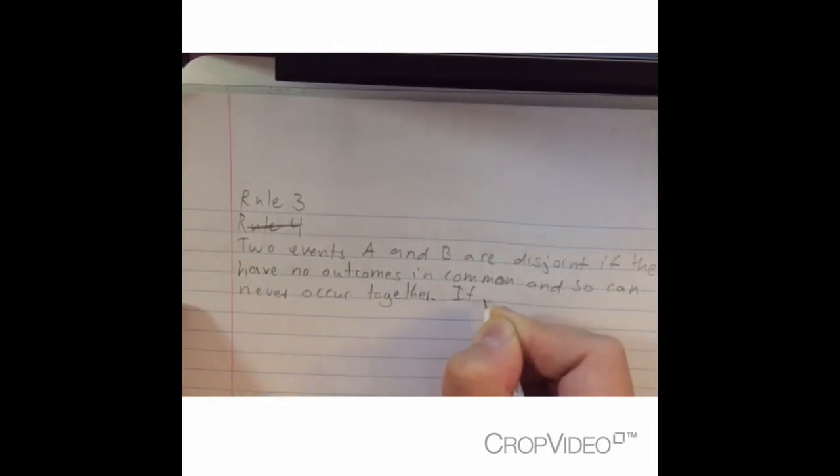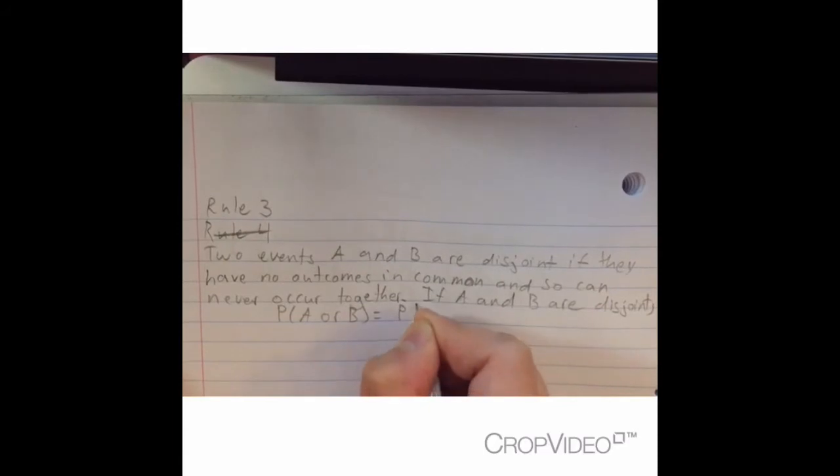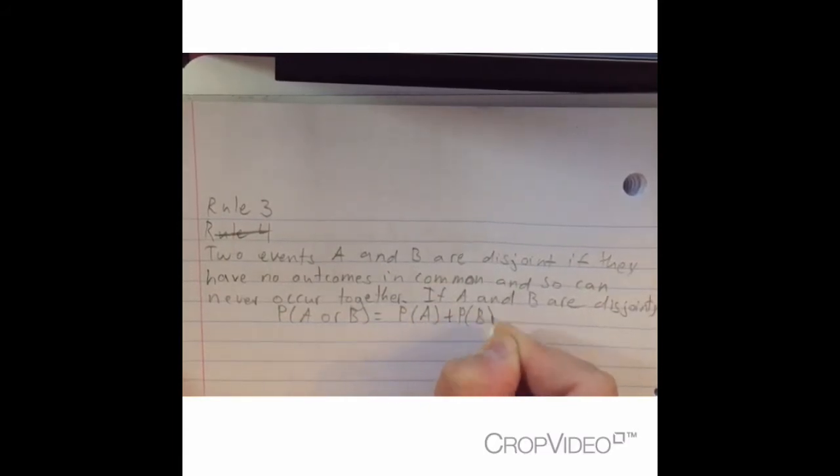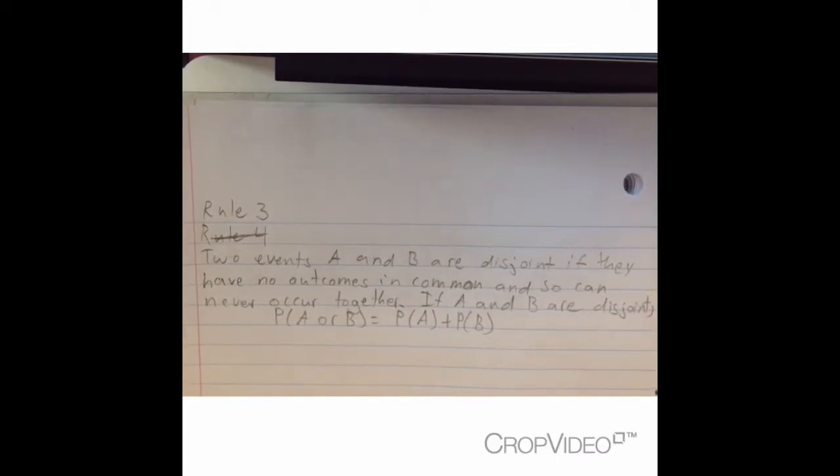If A and B are disjoint, then the probability of A or B equals the probability of A plus the probability of B. So for disjoint events, remember to always think of adding, so addition. And for independent events, think about multiplying.